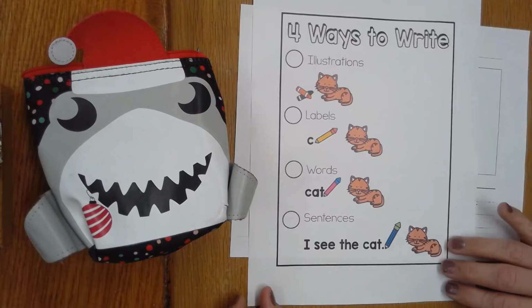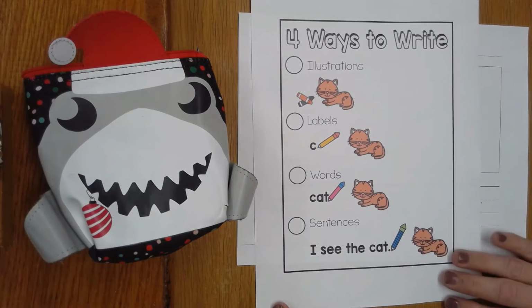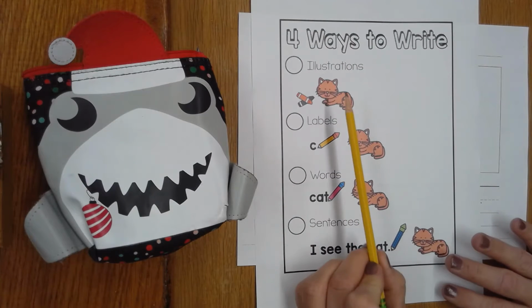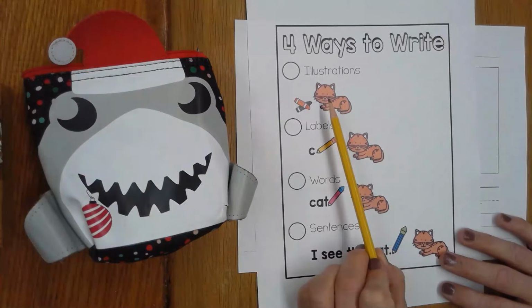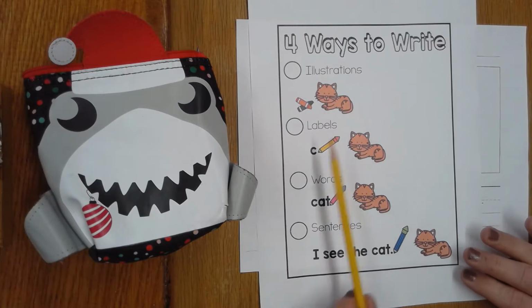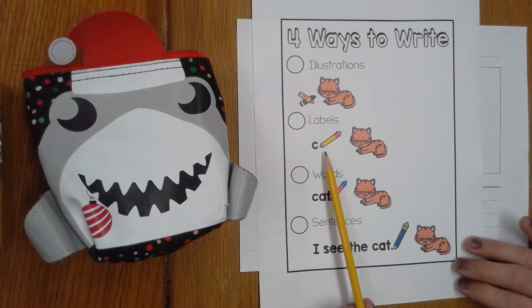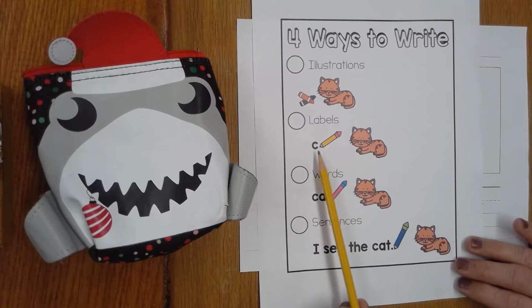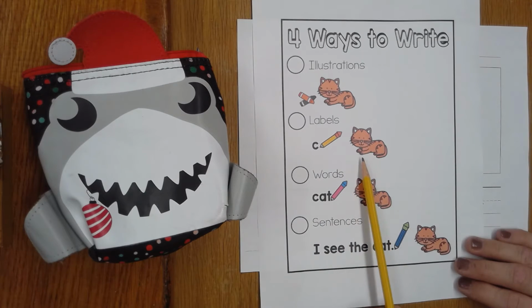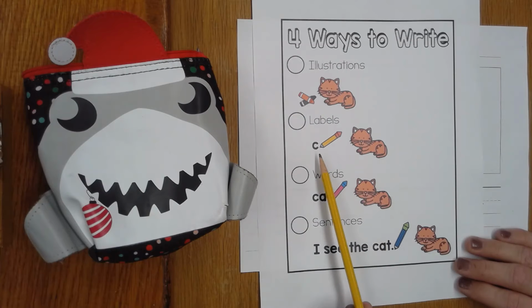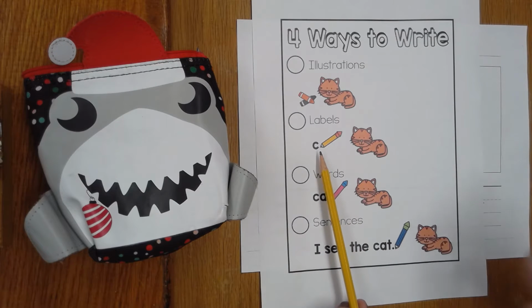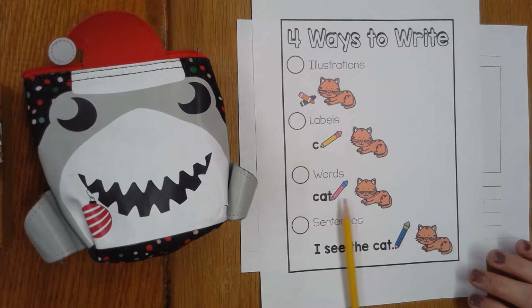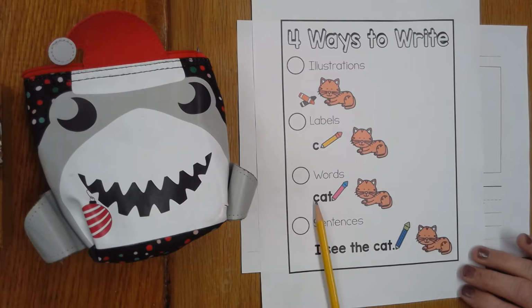This chart is called 4 Ways to Write. And we've talked about the illustrations, which we know are the pictures that we draw. We've done some labels. We've talked about even catching just the beginning sound to add to our label. This is a picture of a cat. So they're labeling this cat by catching that beginning sound. The other day we practiced stretching out some words. So here this person stretched out the word and wrote the word cat.